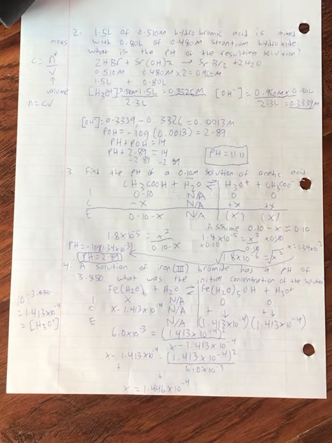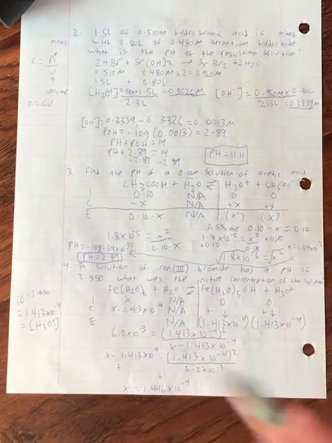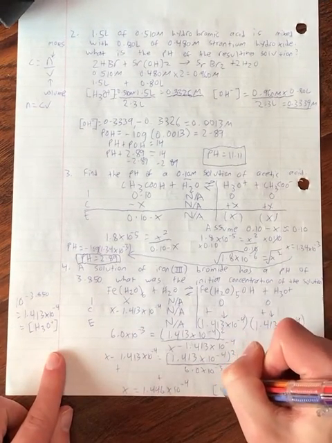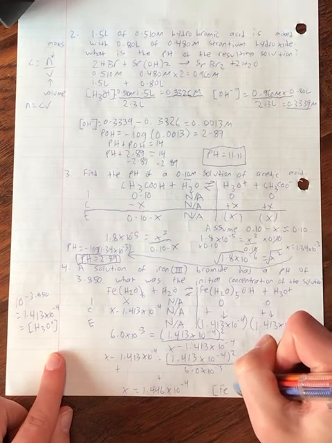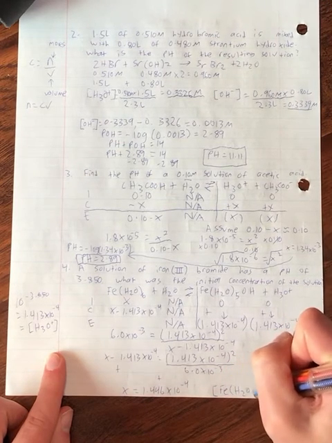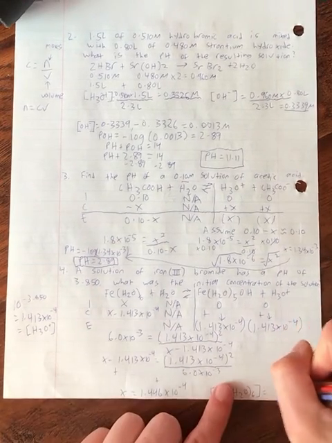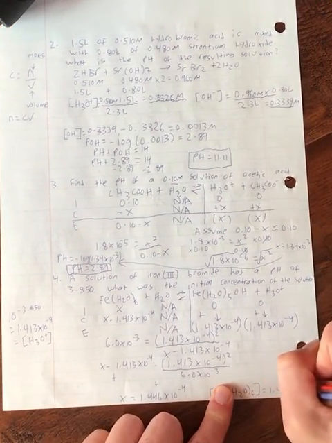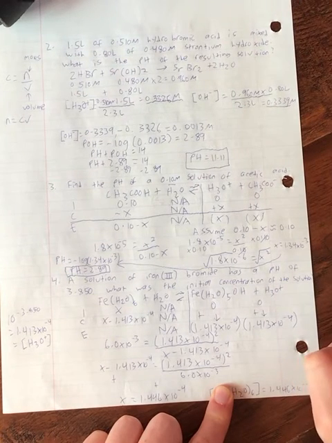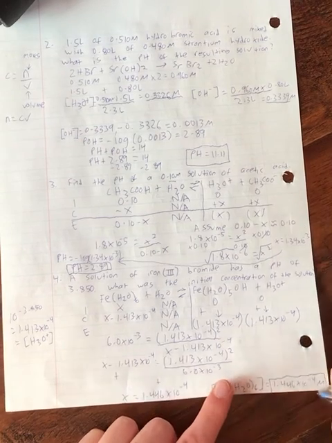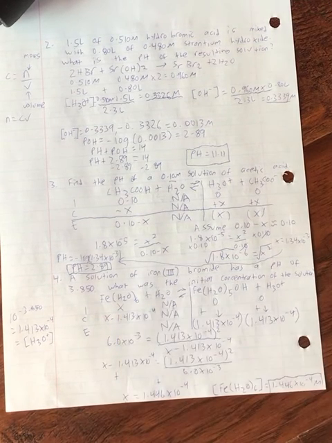And in fact, that is actually the answer, because we don't have to do any more. X equals the concentration of Fe(H2O)6 equals 1.446 times 10 to the negative 4 M. That's our final answer, because on the ICE table, the initial concentration was just X.